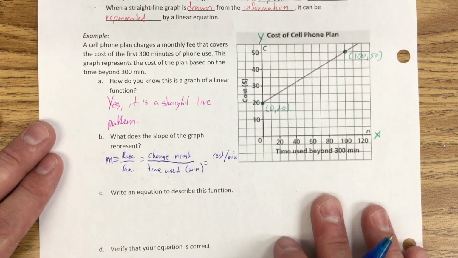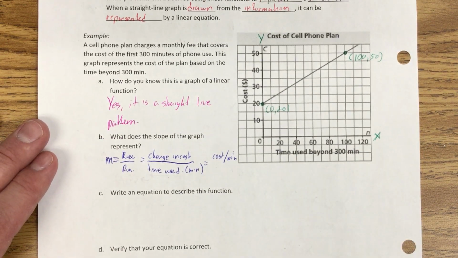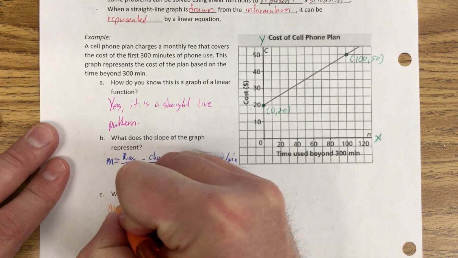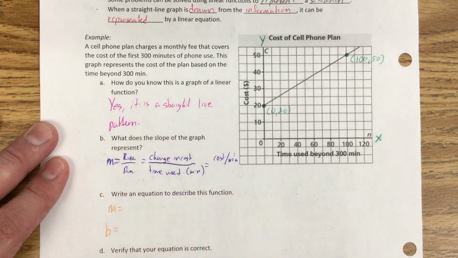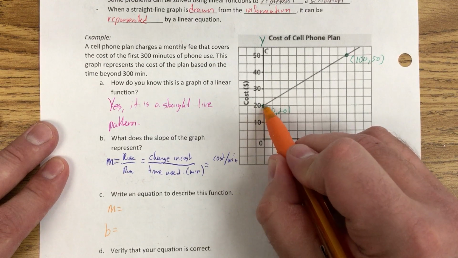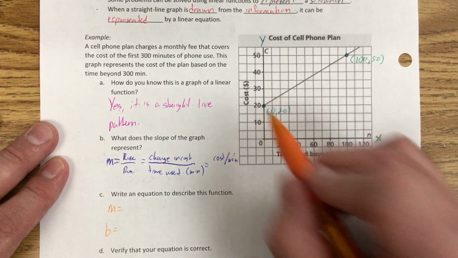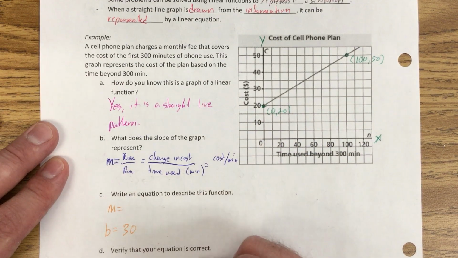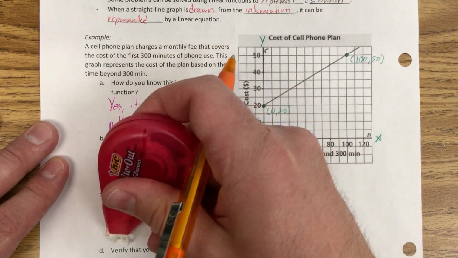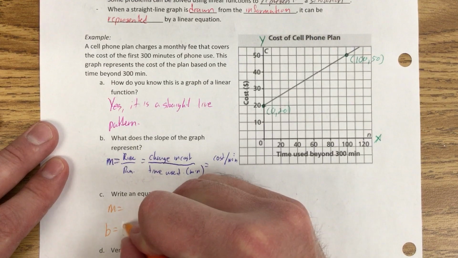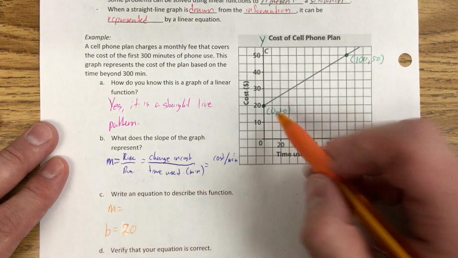Now, to come up with an equation for this, we need to figure out what is our M value and what is our B value. The B value is pretty straightforward. That's where it meets here. That's at 20. Okay, it's labeled as 20. Don't worry about the lines. It's labeled at 20. So B is 20. There's a mistake right there. Okay, 20. All right. And the slope is going to be the rise over run.